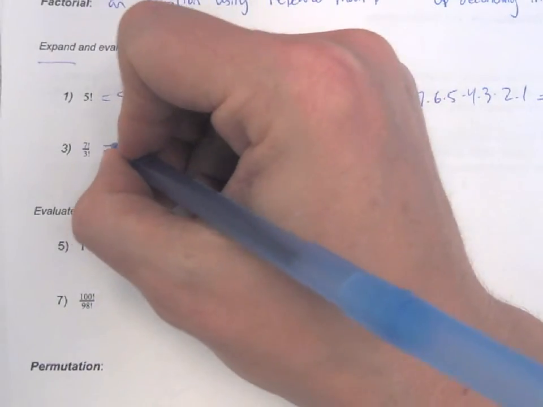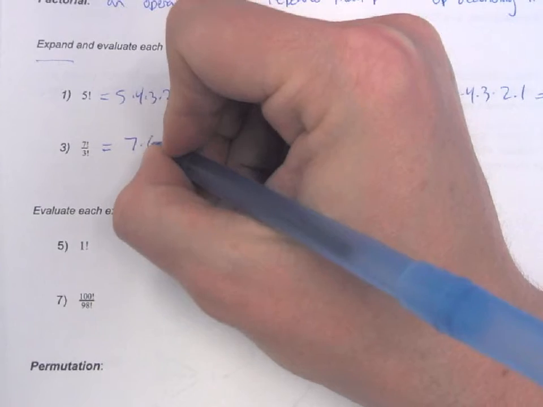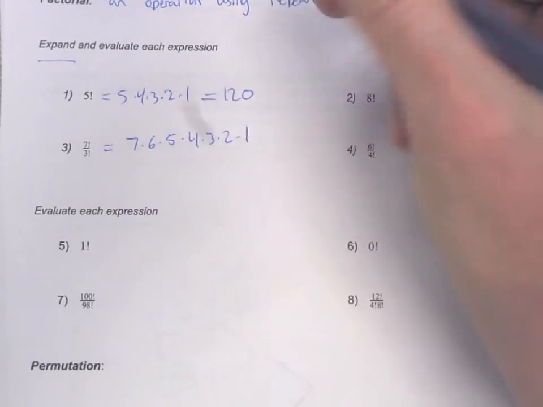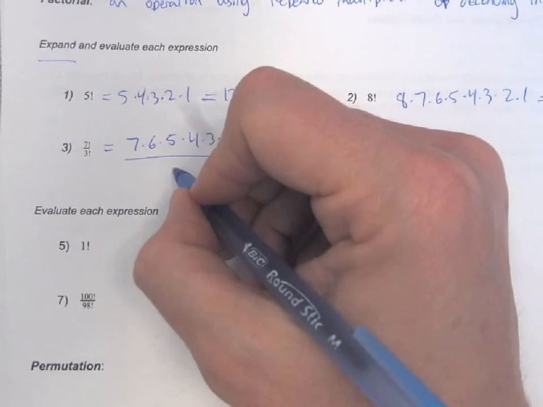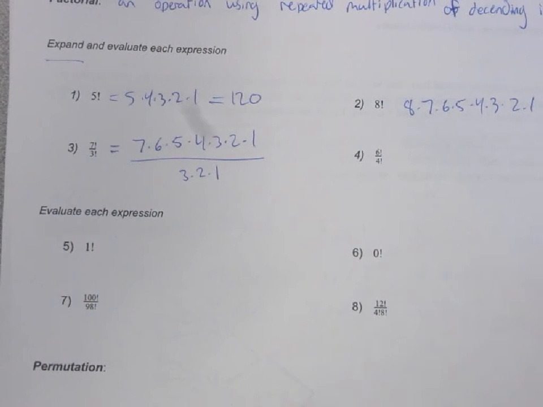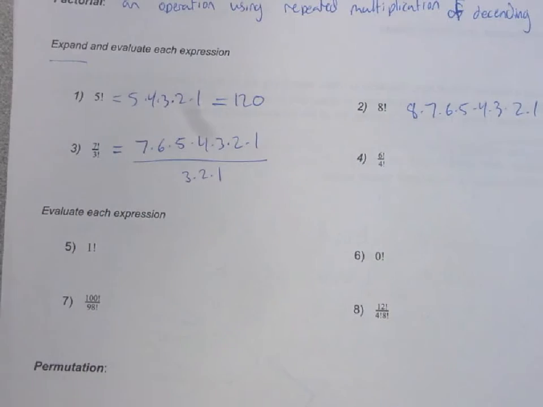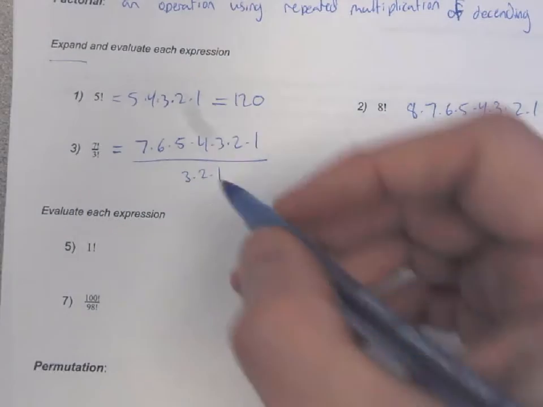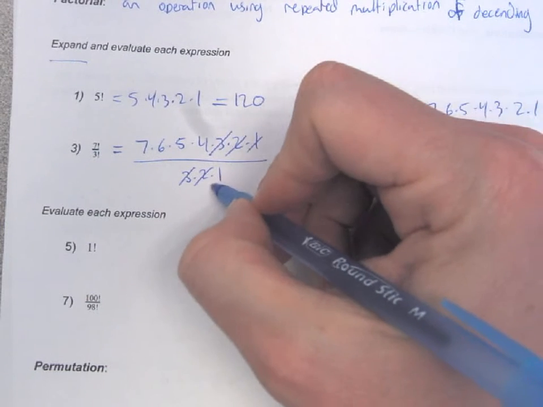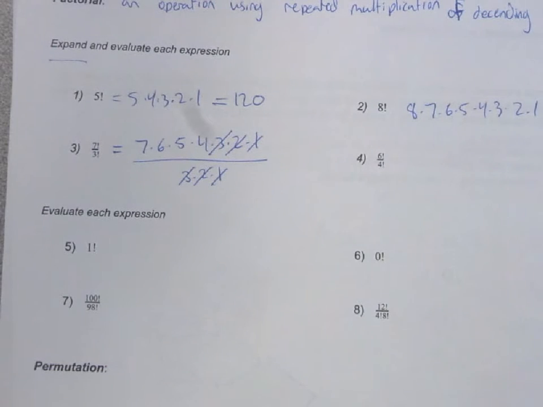Expand means like list it all out in all of its glory. So there's 7 factorial, okay? And then 3 times 2 times 1. So if you can't see that, that's 7 factorial over 3 factorial. What's going to happen here is this 3 is going to cancel with this 3, and this 2 is going to cancel with this 2, and this 1 with this 1. And that just leaves us with 7 times 6 times 5 times 4.